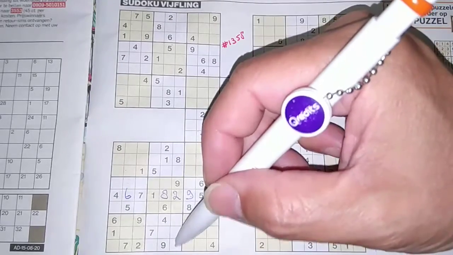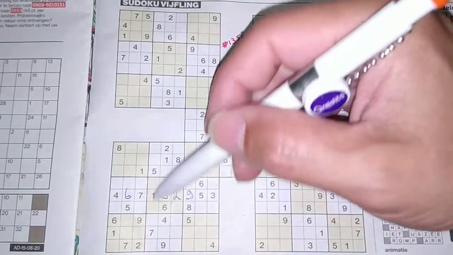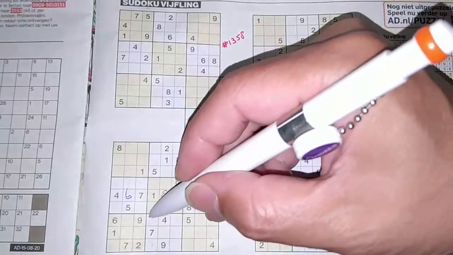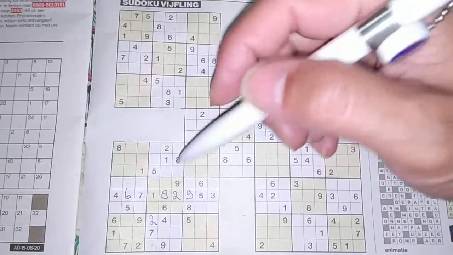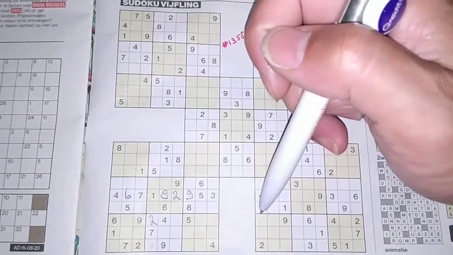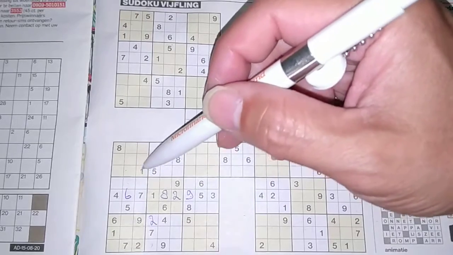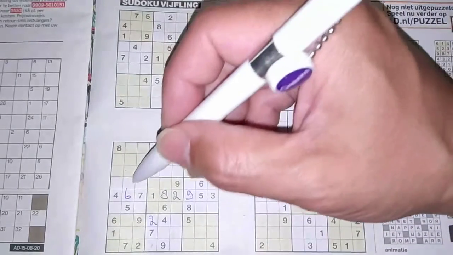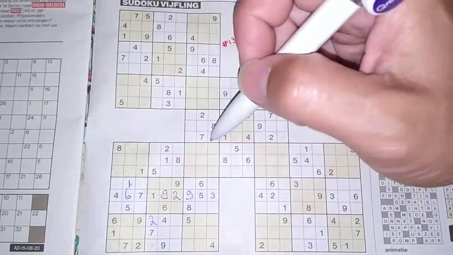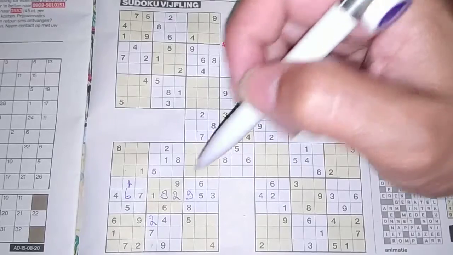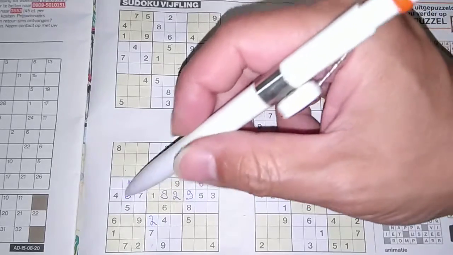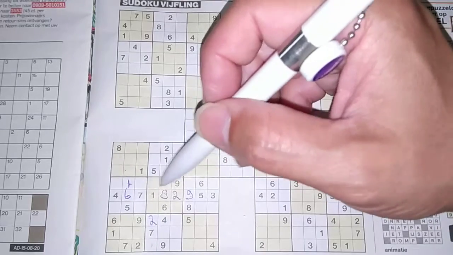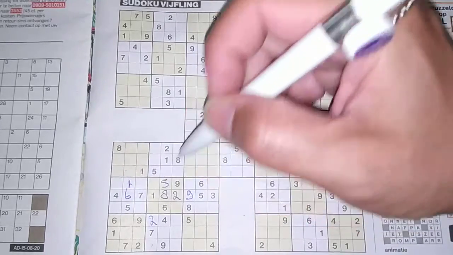2 in this row, 2 in the middle column, so the column next, the only 2 places for the 2 should be here or there. We see here 2, no 2 there, 2 should be there. Then 1 in this column, 1 in that column, so the column between, the second column, the only place for the 1 should be there. 5 in this row, 5 in the middle row, so in the row above, the only 2 places for the 5 should be here or there. We see here 5, no 5 there, 5 should be there.